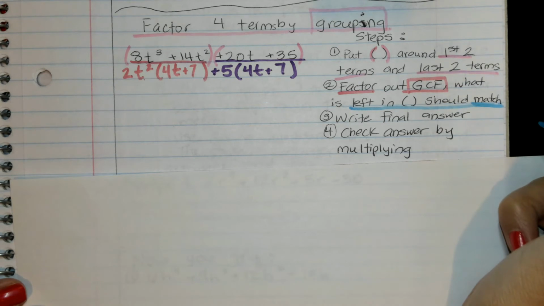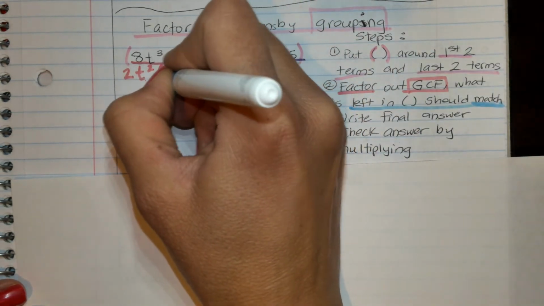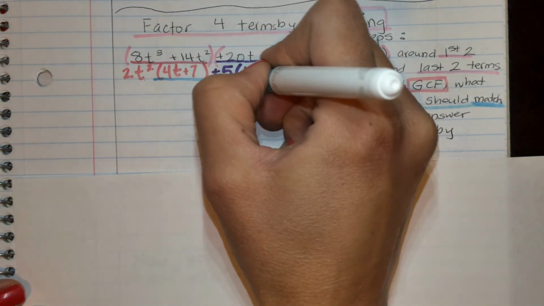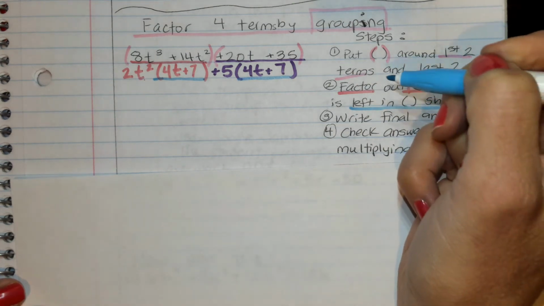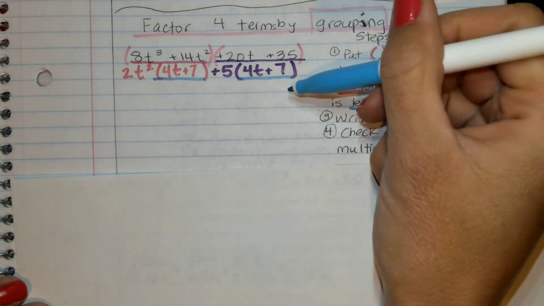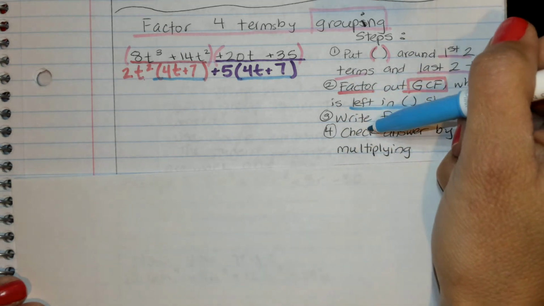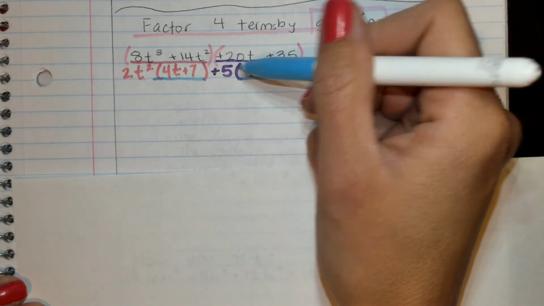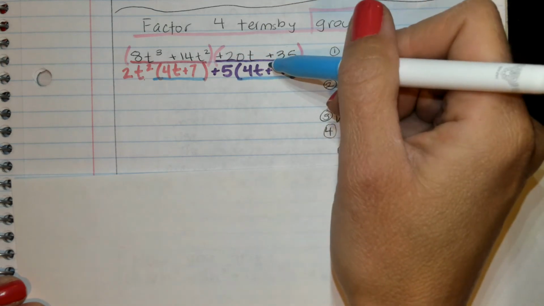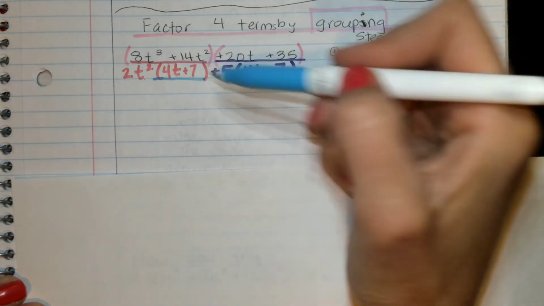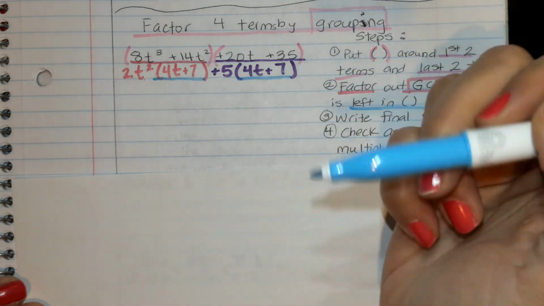It should be the same. Look at this, you guys. 4t plus 7, 4t plus 7. If they don't match, you either made a mistake or you can't factor it this way. So in order to move forward, these in the parentheses, it has to be the same binomial. Exactly the same. The sign has to be the same, the numbers, the exponents, whatever.